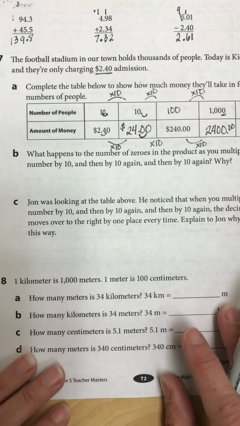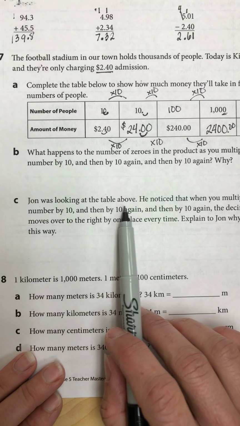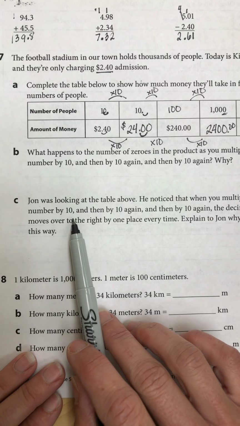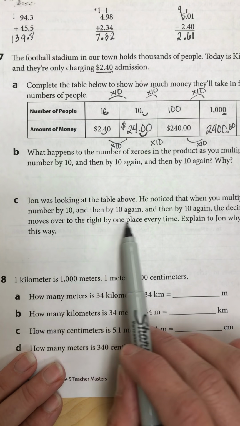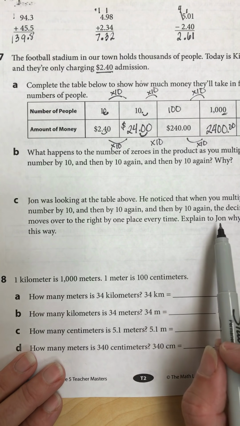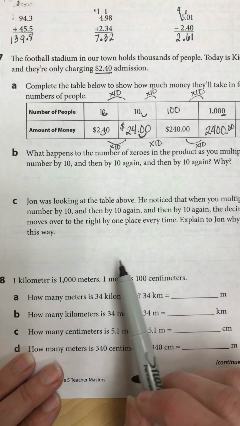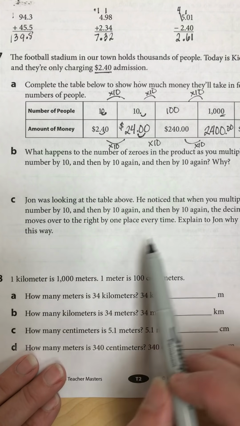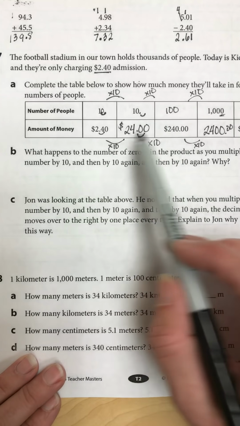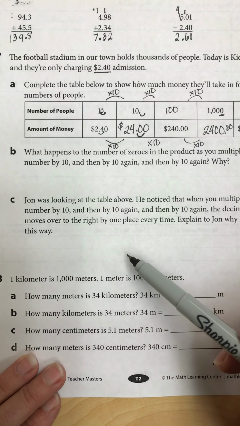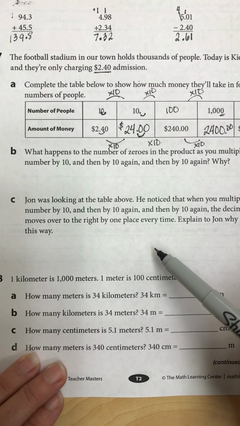John was looking at the table above. He noticed that when you multiply a number by 10, and then by 10 again, and then by 10 again, the decimal point moves over to the right by one place every time. Explain to John why it works this way. Okay, I'm going to save that for you as well. The table can help you describe that, so make sure that you really explain and even show an example in your answer.